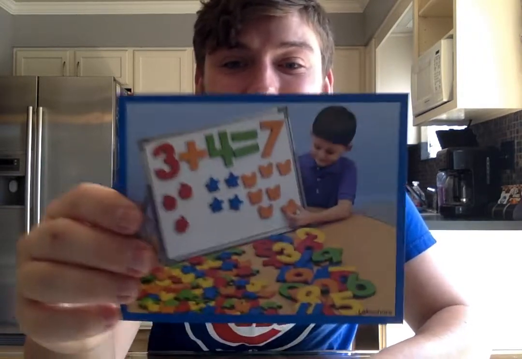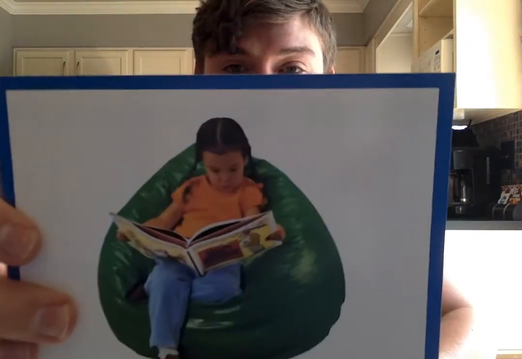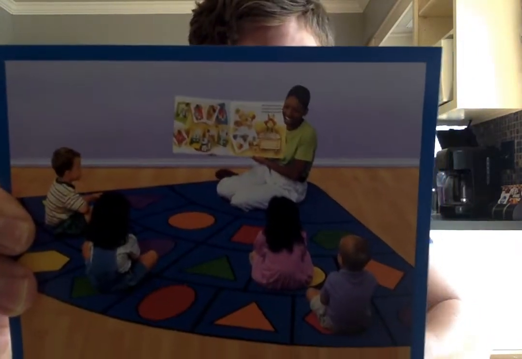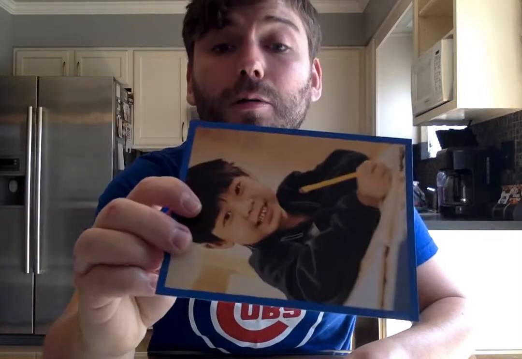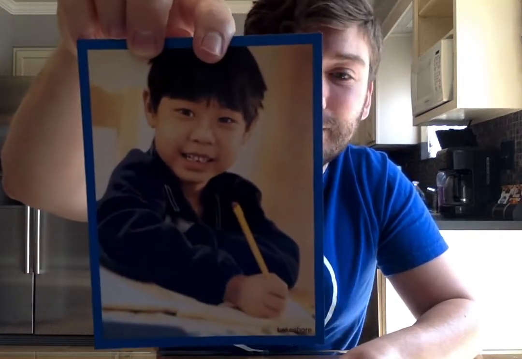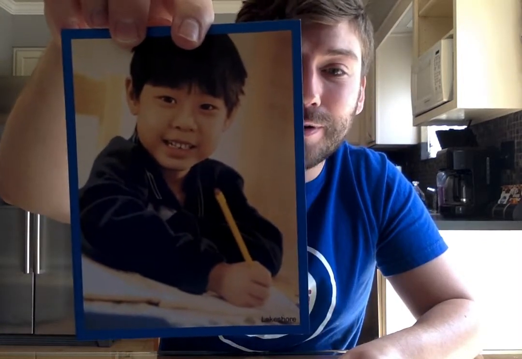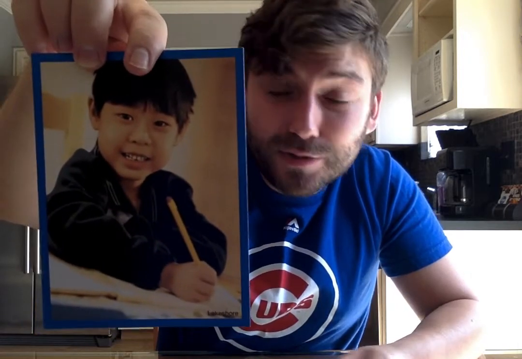All right, let me go over these cards one more time with you, and then we'll be on our way. Now, remember, we have math, reading, story time with the teacher, which is where the teacher is reading to us. We have writing. It's where you have a pencil and paper, or any writing utensil that you can write with, and you write down your ideas.